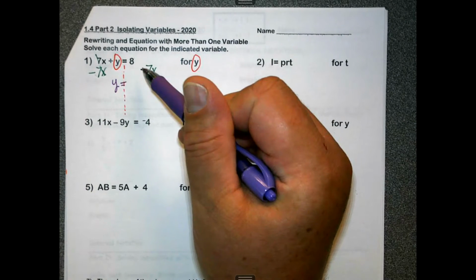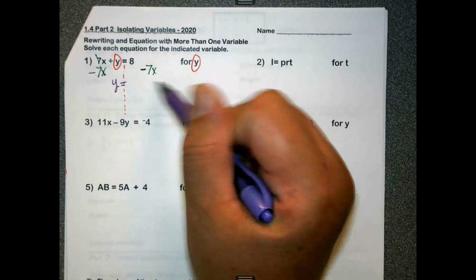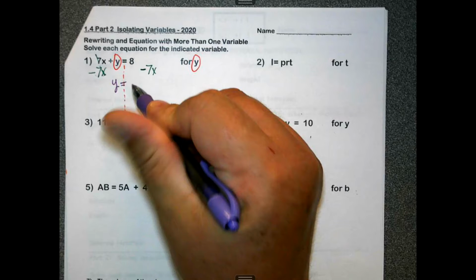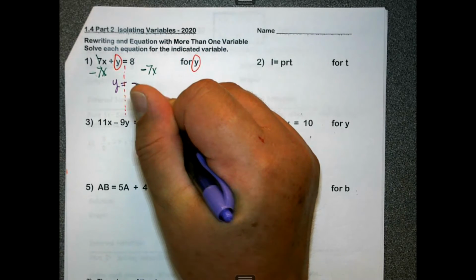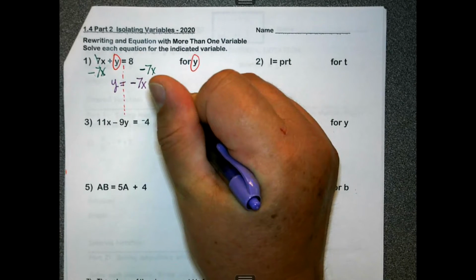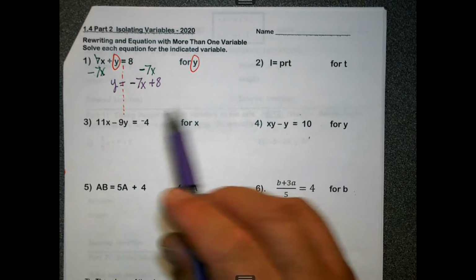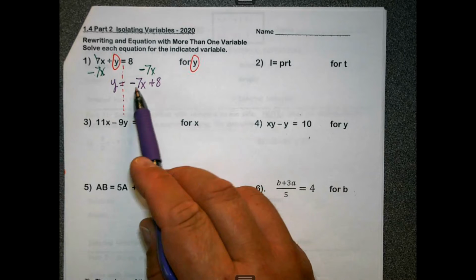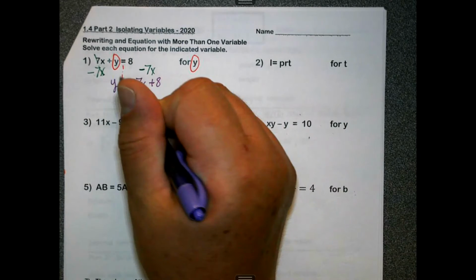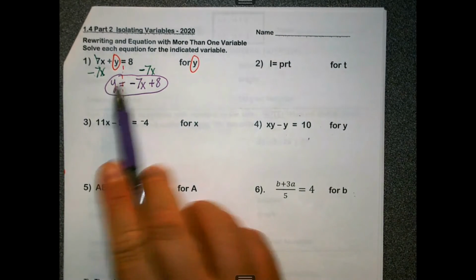And because I'm a mathematician, I'm a little bit anal about having the order correct here. I'm going to put my algebraic term first, minus 7x, and then I've got my plus 8. Now, if you put 8 minus 7x, I'm certainly not going to take off for it. But if you really want to make your Algebra 2 teacher happy, you can do it this way. And I'm done. Y is by itself. I isolated for y.